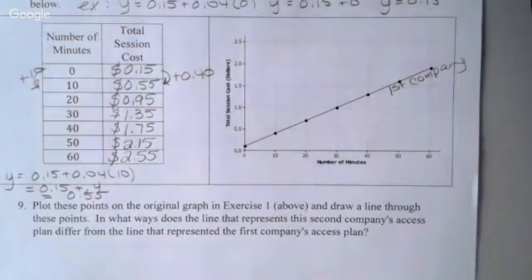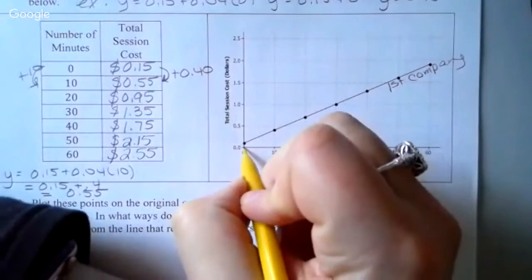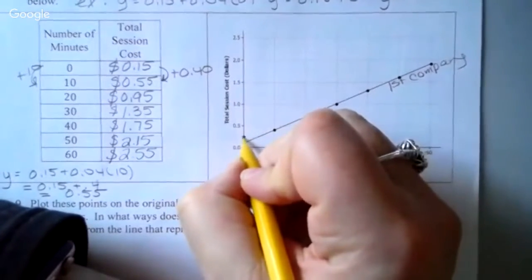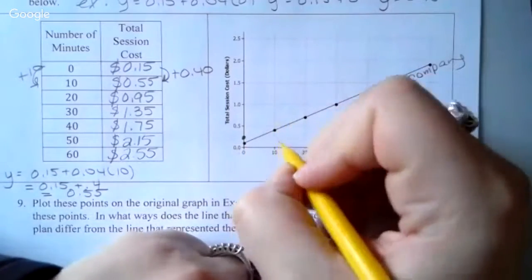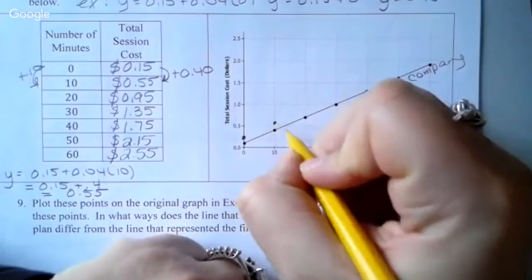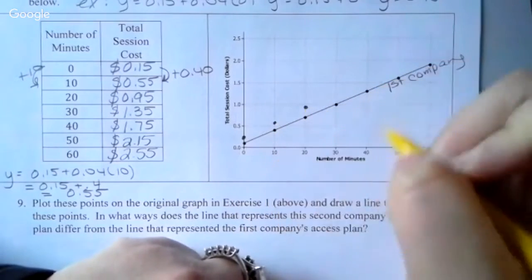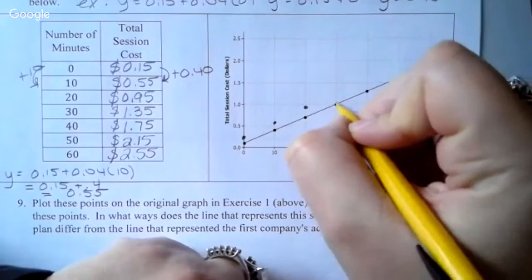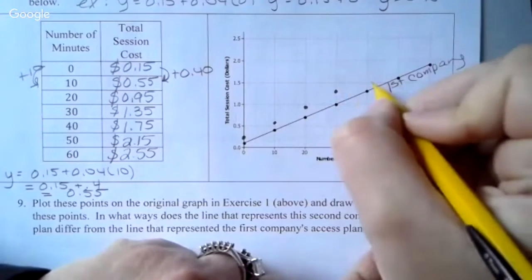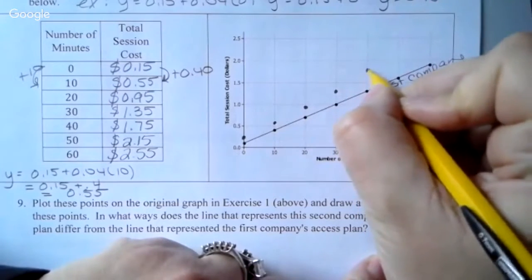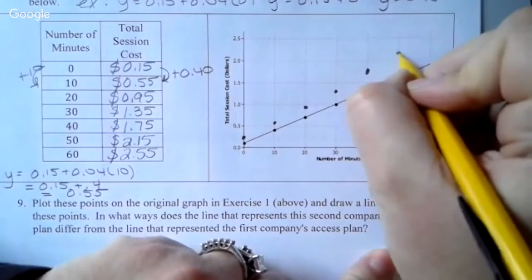Okay, so our second one, we've got 0 and about 15. So it's a little higher because remember before it was 10 cents. And then we've got 10 with 55, so just barely over 0.5. We've got 20 with 95 cents, so just under $1. 30 is with $1.35, just about there. 40 is with $1.75, so it's halfway between. 50 is with $2.15, so about there.